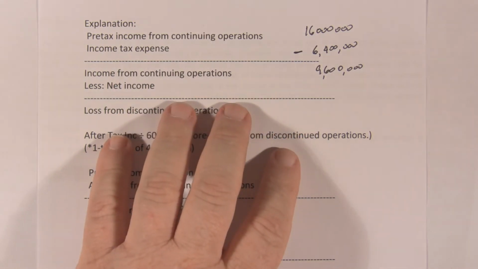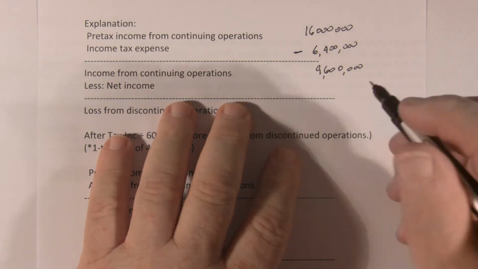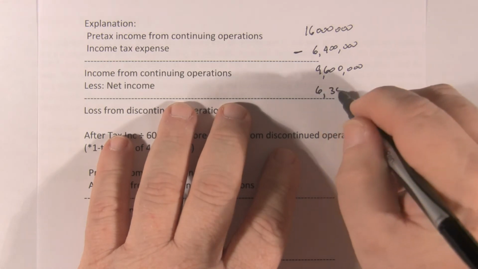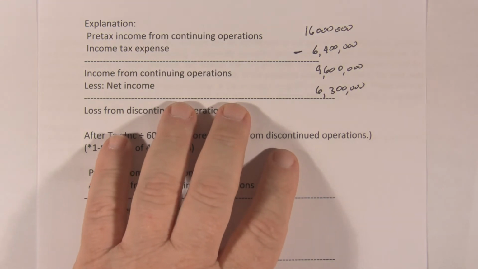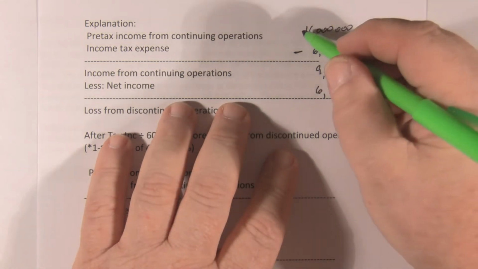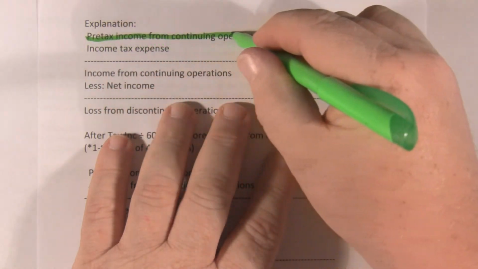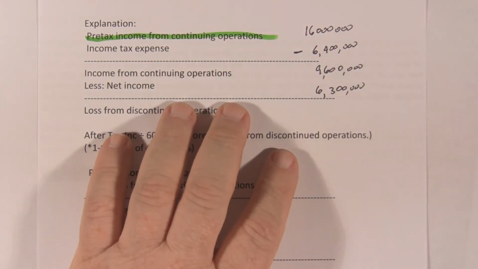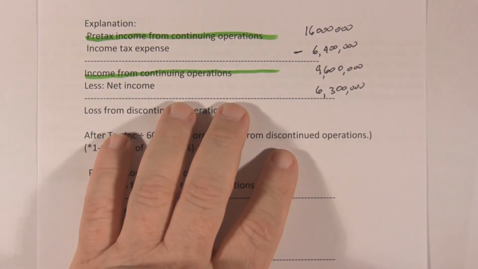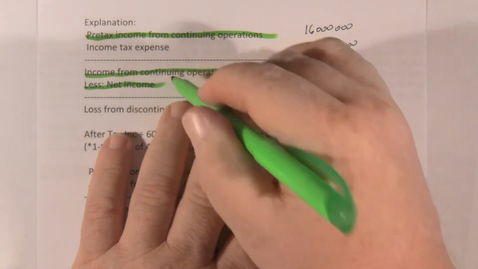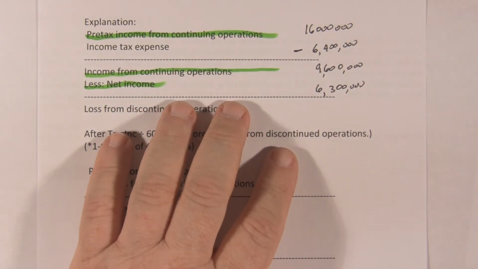Now, they also tell us that the net income, the bottom line, is 6,300,000. Let me highlight in green some of the things that they gave us. They gave us income from continuing operations, and they gave us net income. From those pieces, we can compute what we need so far.